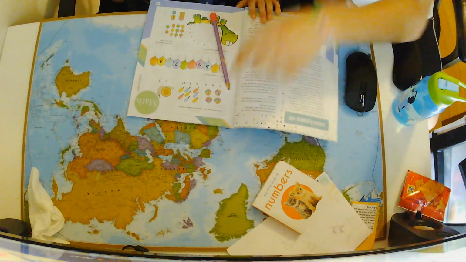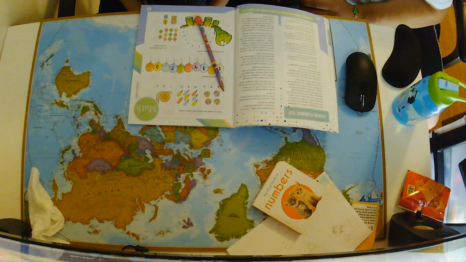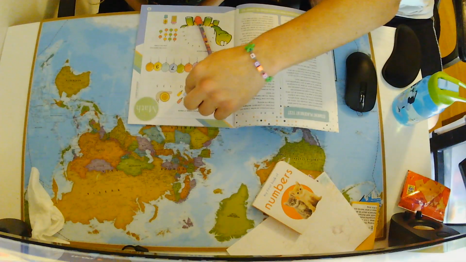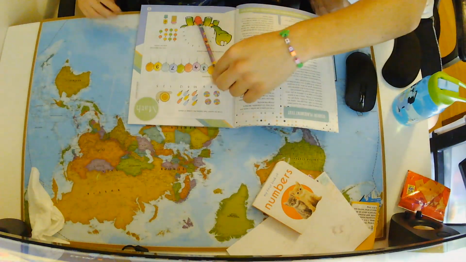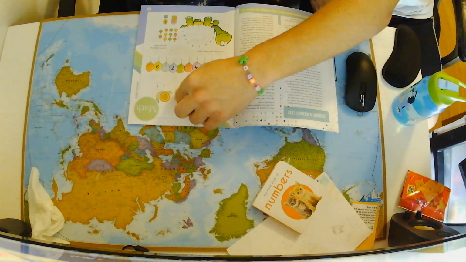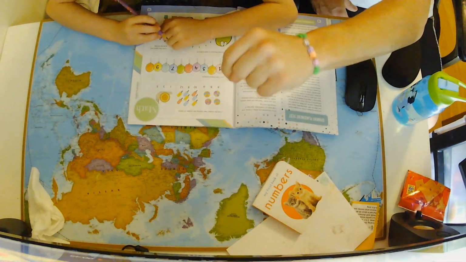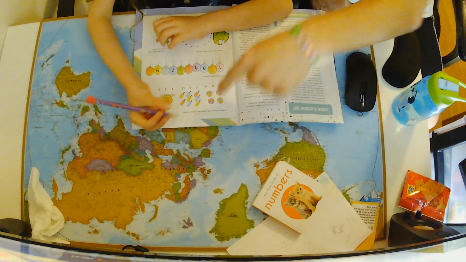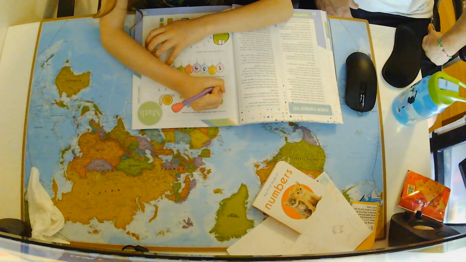Okay. Circle the number that matches the number of objects. So for each one of these squares, you're going to circle the number at the bottom that matches the quantity or number of objects in the picture. So, for example, how many balls are there? There's 4 balls. Good job.